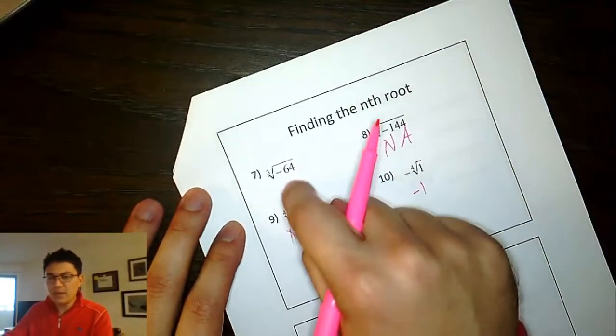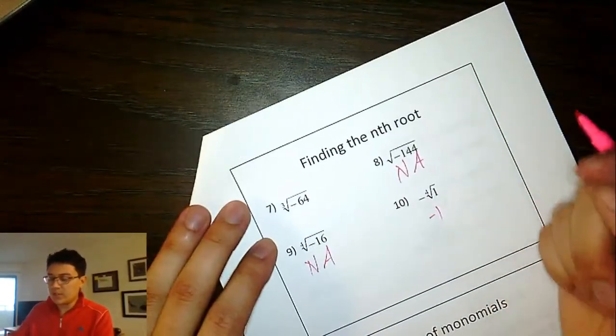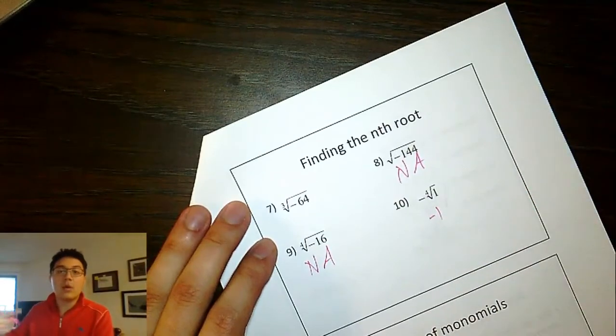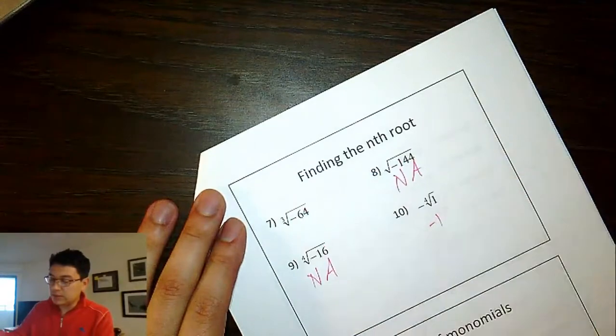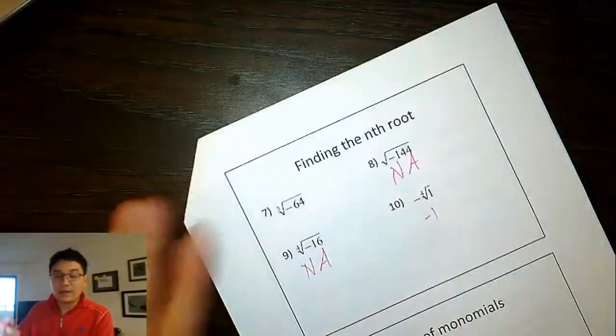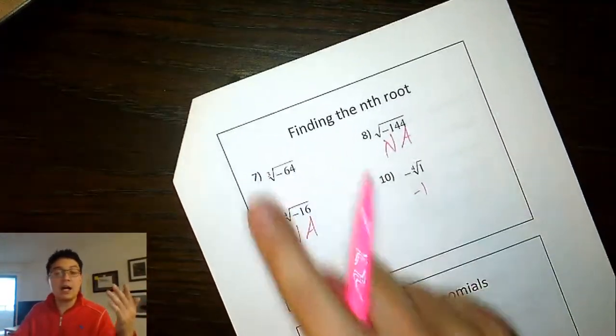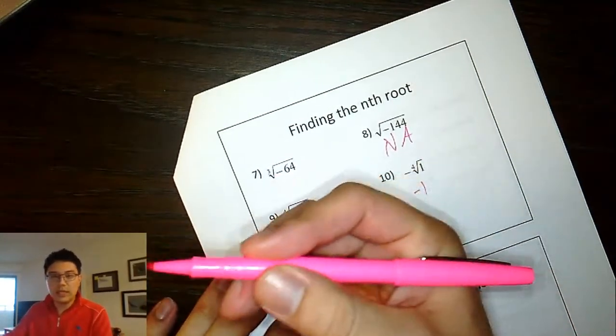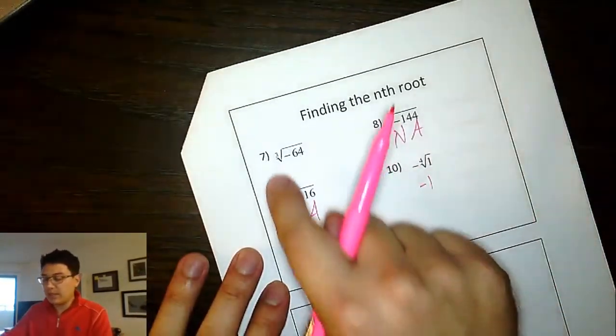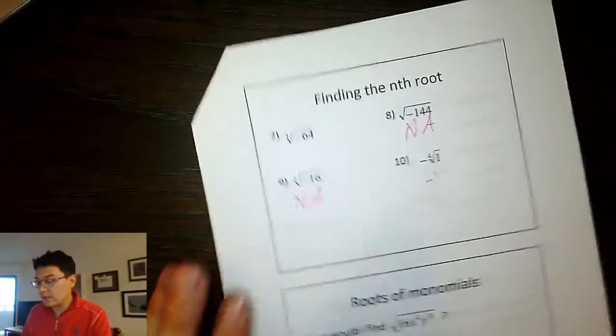This one here, I'm going to make you guys do this one. What I want you to do is take -64 and factor it out. Okay, so we're going to factor 64, and you're just going to pull out the negative at the end because the index is odd, so we can pull the negative out at some point. So you guys can pull a negative out of it and then factor 64 and pull out groups of 3 and see what answer you get for that one.